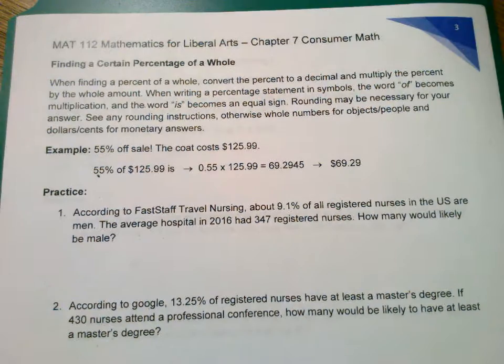Okay, Chapter 7, Section 1, page 3. Finding a certain percent of a whole.